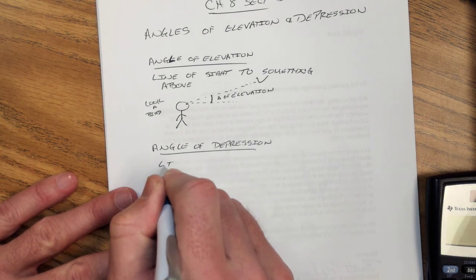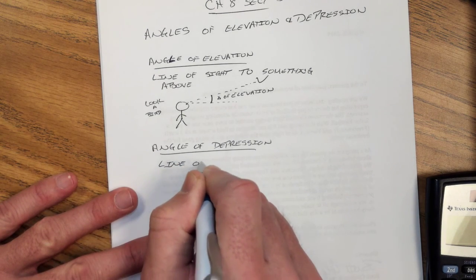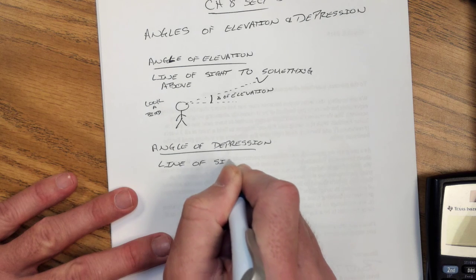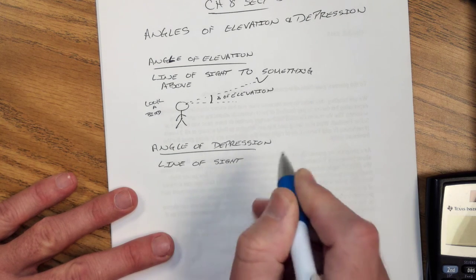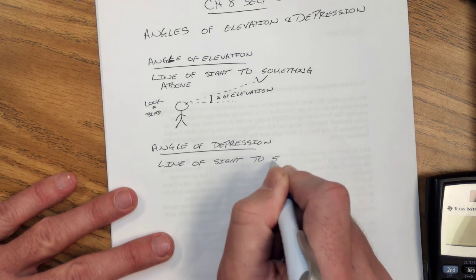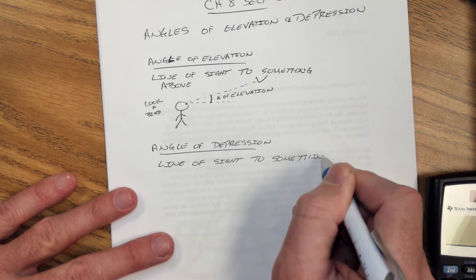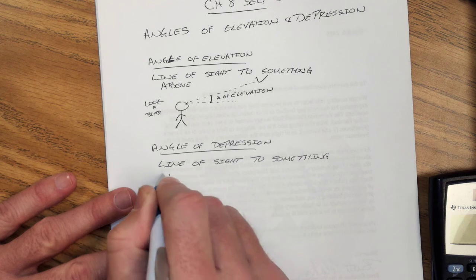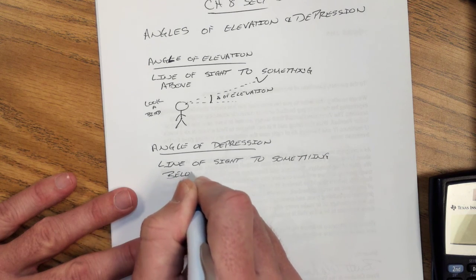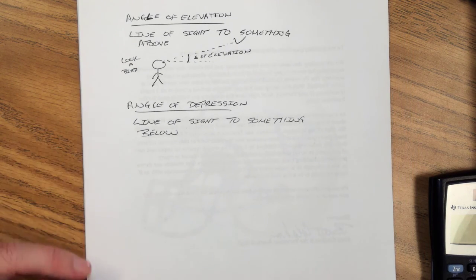So from your line of sight, to something below. Line of sight to something below.